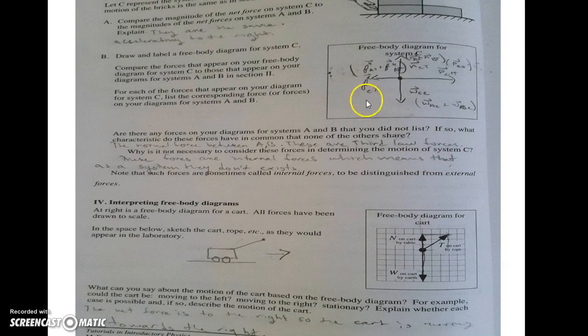As you treat the two systems as one whole system, the inner forces, which are the forces between those two systems, will disappear, and you will only see the whole picture. These are defined as internal forces, which means that as a system they basically don't exist, or they don't matter.